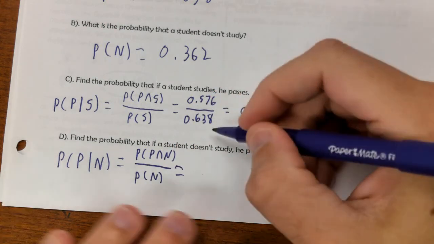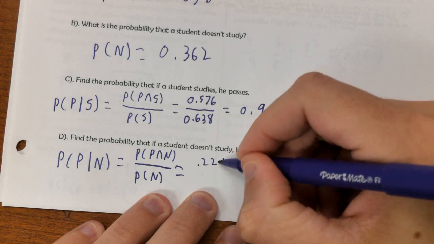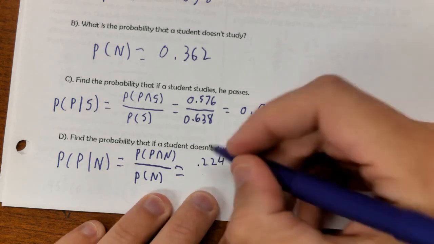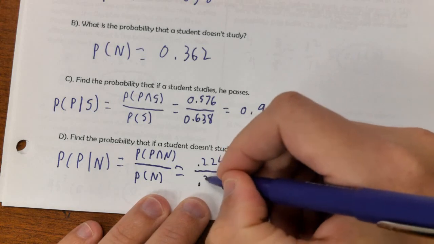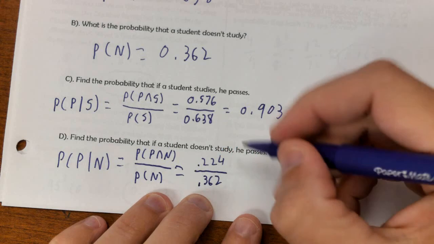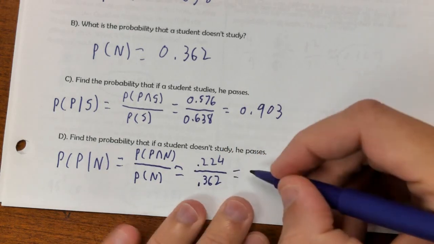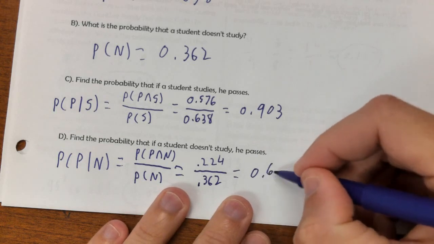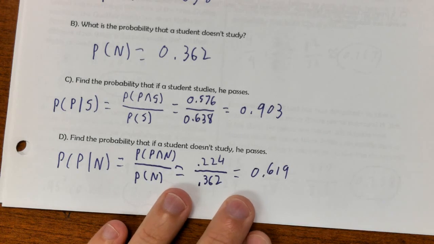Those who passed and did not study was 22.4%. The probability that you didn't study was 36.2%. And when we calculate that out, we actually find that for those who didn't study, 61.9% passed. Interesting. Because the teacher's just really, really good.